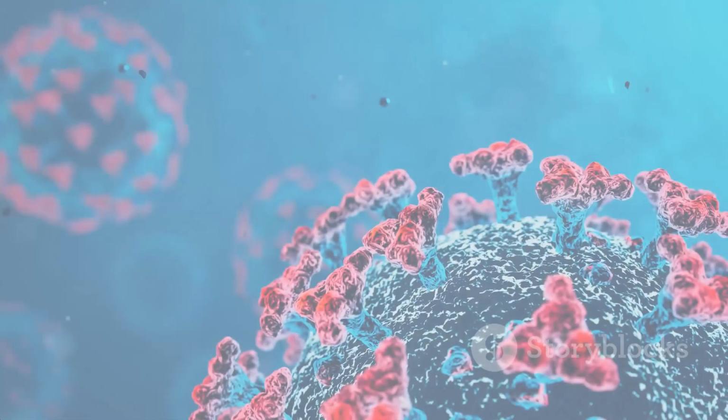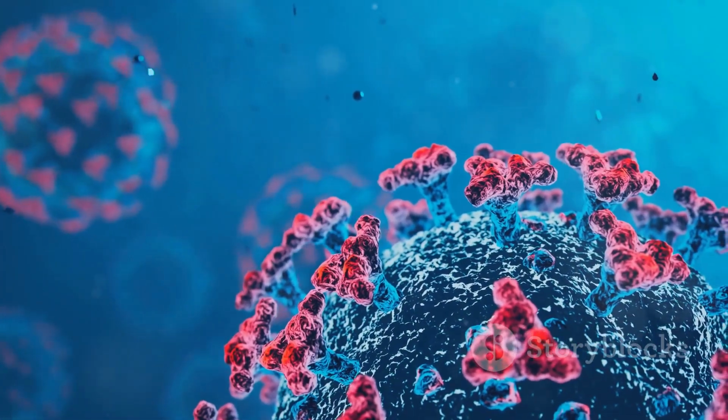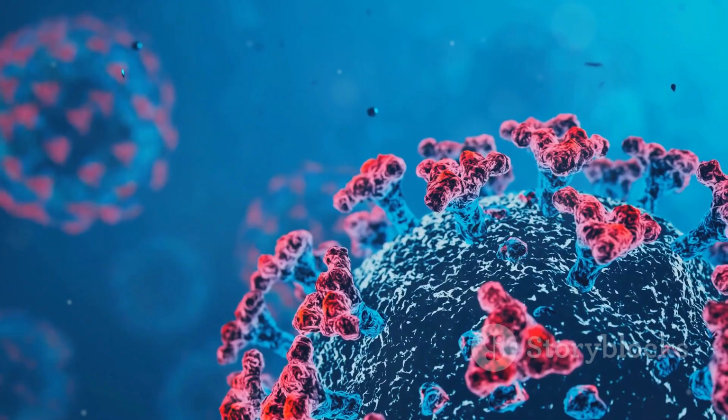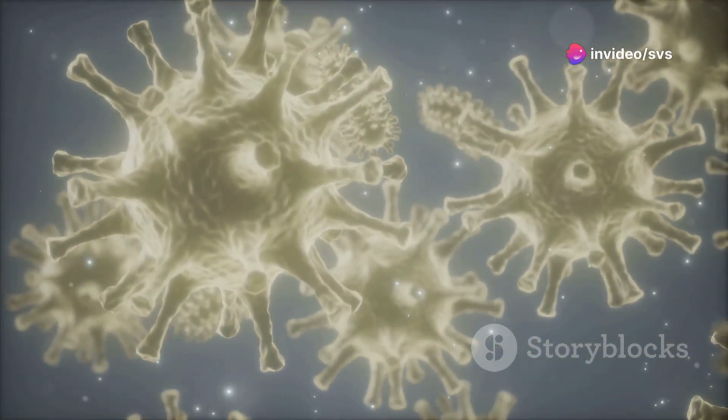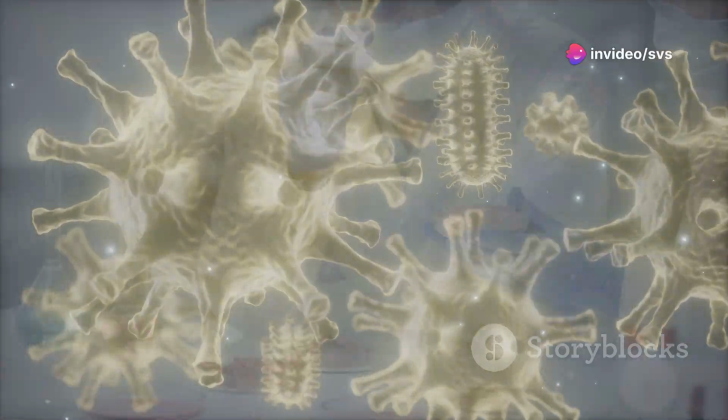Structural vaccinology. This method uses imaging techniques like X-ray crystallography or cryo-electron microscopy to view the structure of key antigens at an atomic level. By visualizing these structures, researchers can modify antigens to enhance immune recognition.